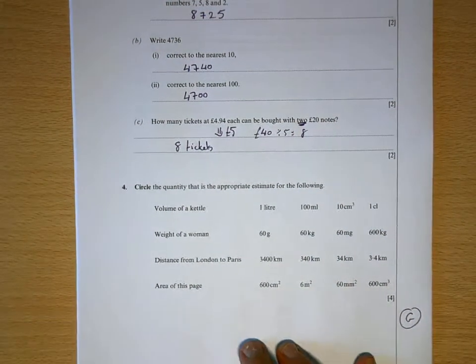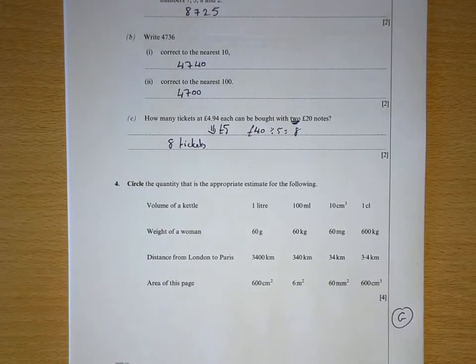Right, question 4. In most of the past papers that we've done, there's always a question on metric units where you would write down the units for volumes and so on. This one's slightly different in that they're giving you not only the units but some numbers to play with as well.